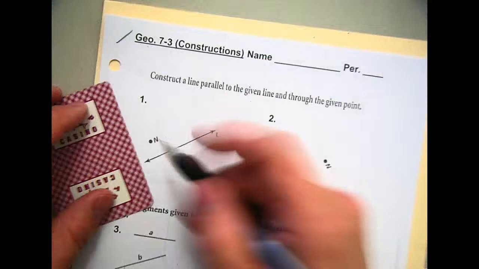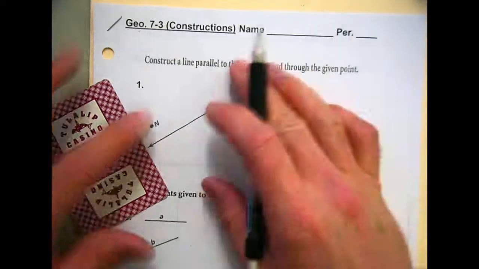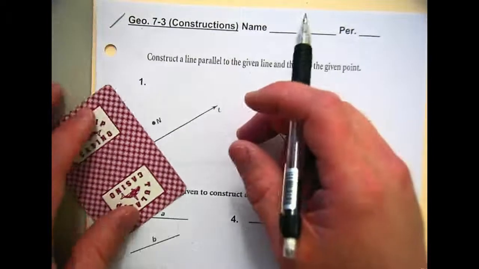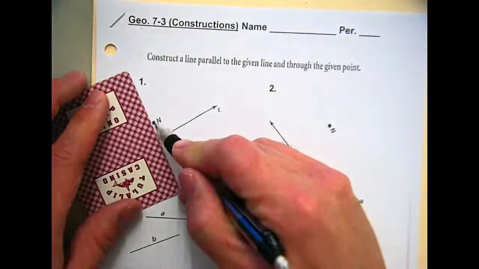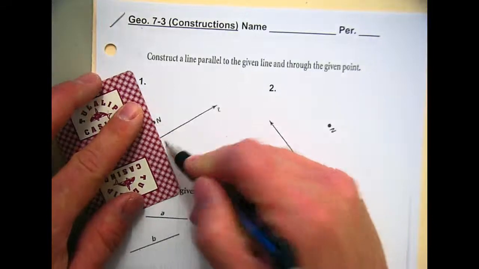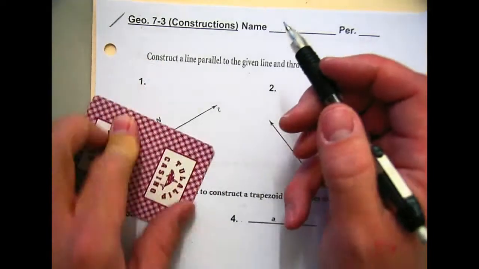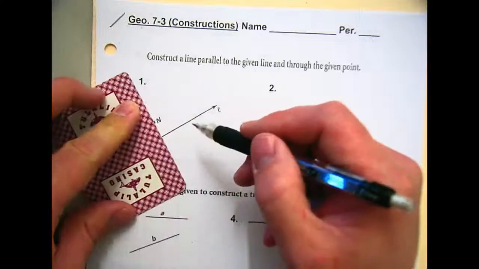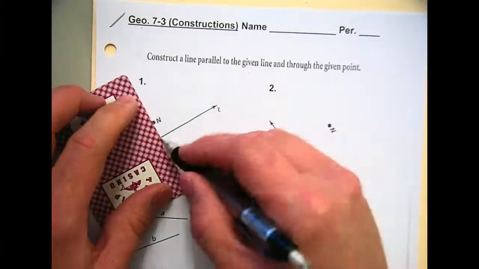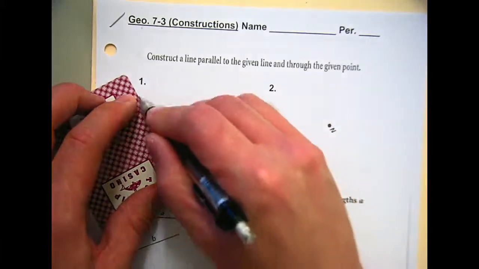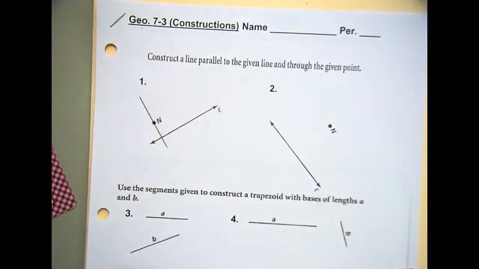In this chapter they're going to give you a point, but if you didn't have one, you could just put a point anywhere out there. And you need to draw a line through that point and through that line. Now, it really doesn't matter what angle your line goes at. You can draw that line, you could draw that line, you could draw that line, as long as it goes through the point and through the line. So there's mine.